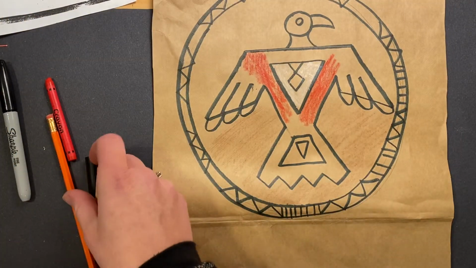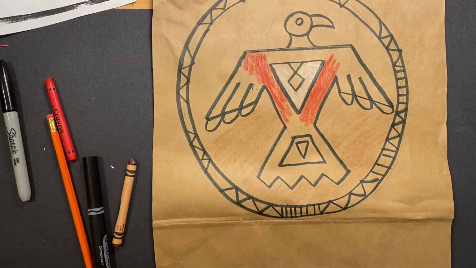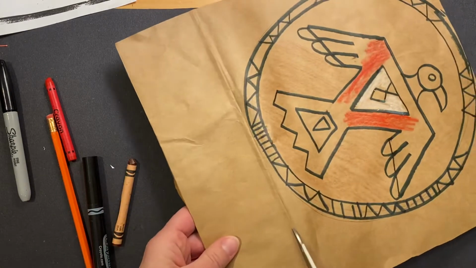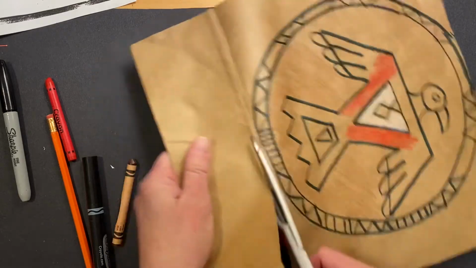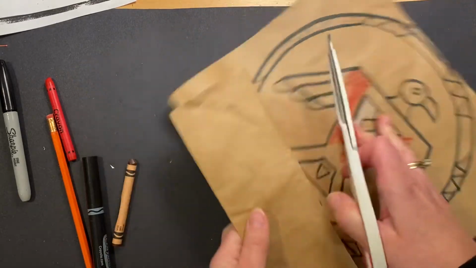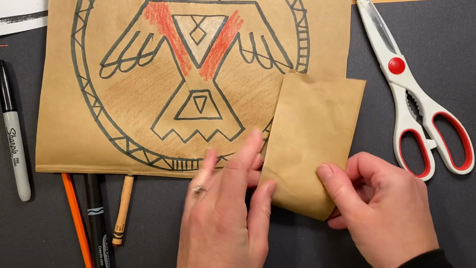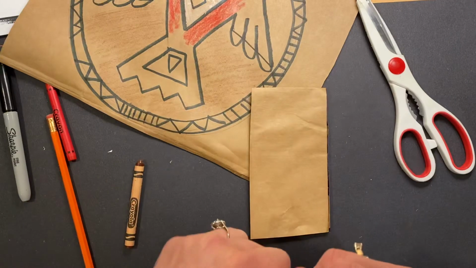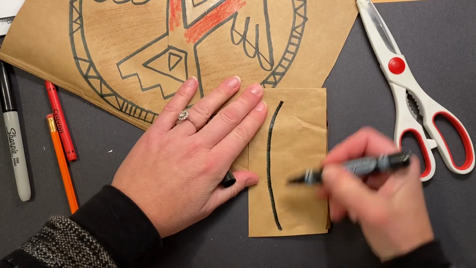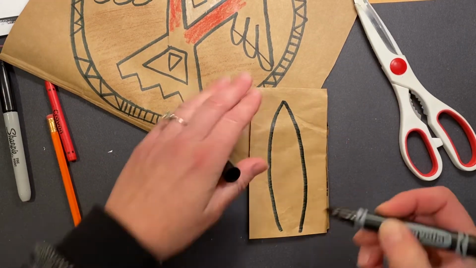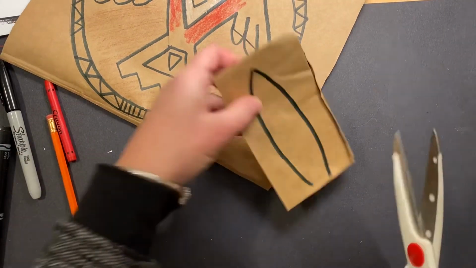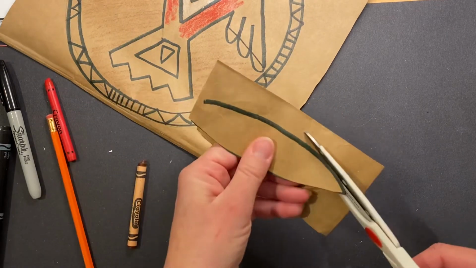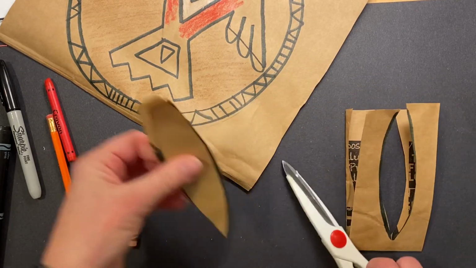All right, if you finish, you can always cut this out and then use your scraps that you have left over. You could make some feathers. And I'll demonstrate that before we get to work. I'm going to fold the paper in half. Draw a feather shape. And cut it out. There you have it. 2 feathers.